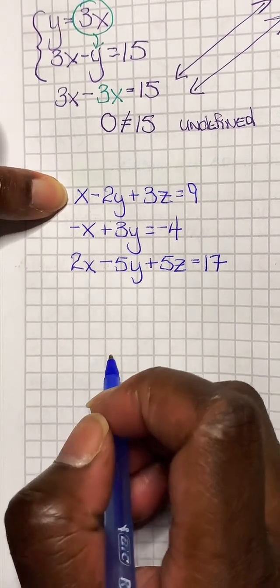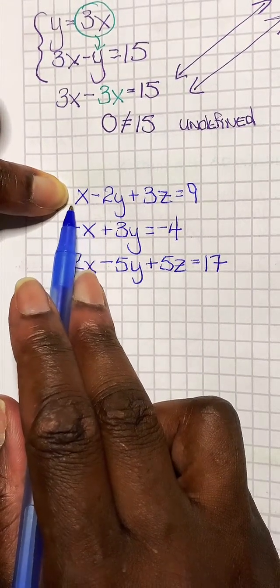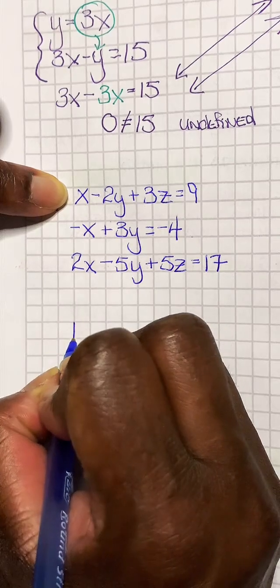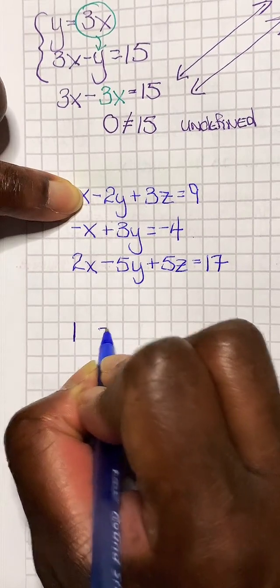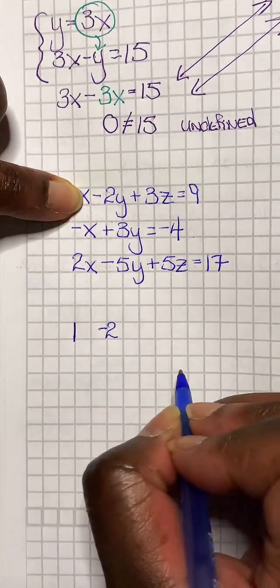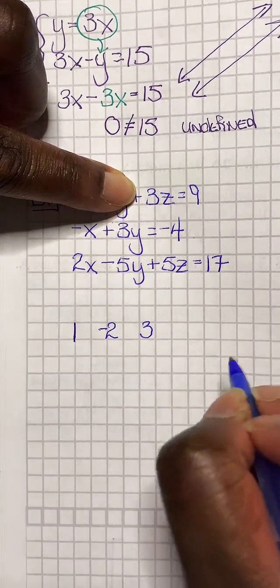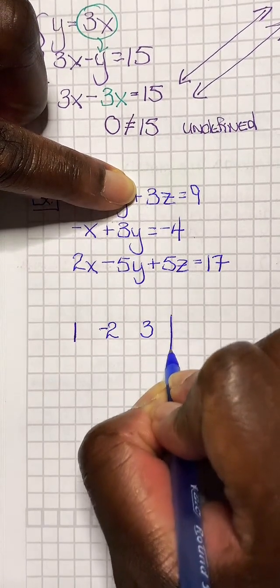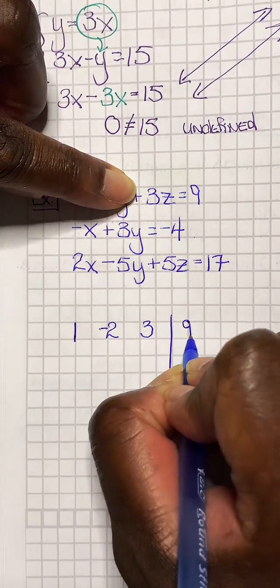So I'm looking at the first row, first column. In front of that x, it's a 1. In front of the y, it's a negative 2. In front of the z, it's a 3. And then what it equals, which I'm going to put over here, is a 9.